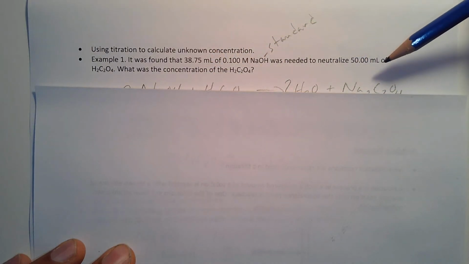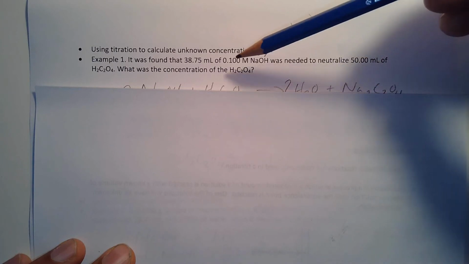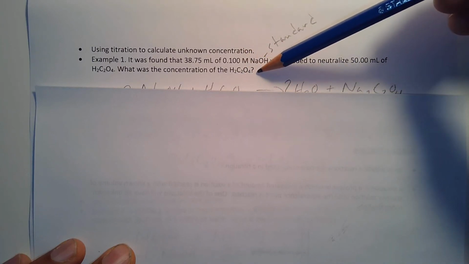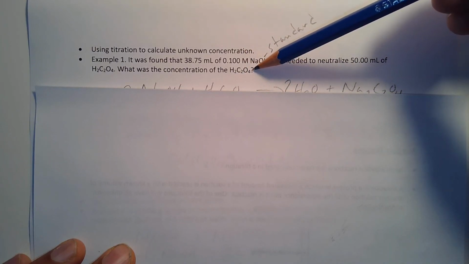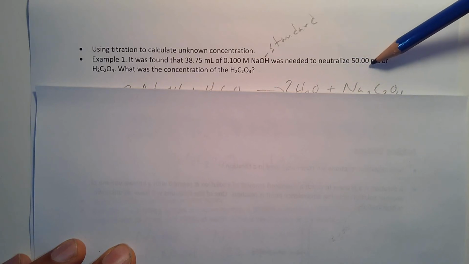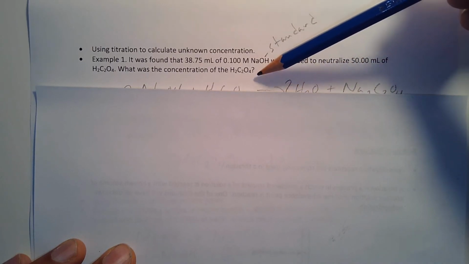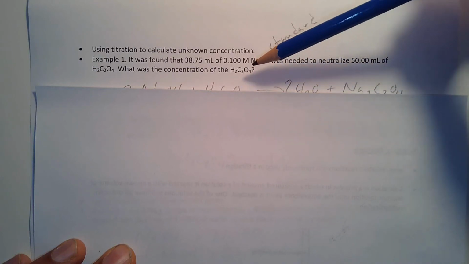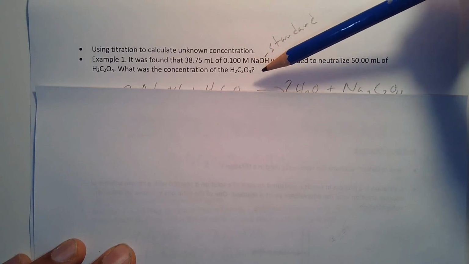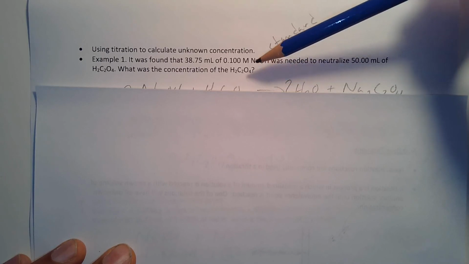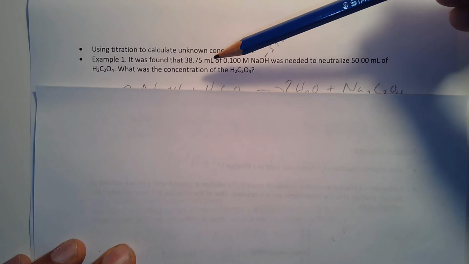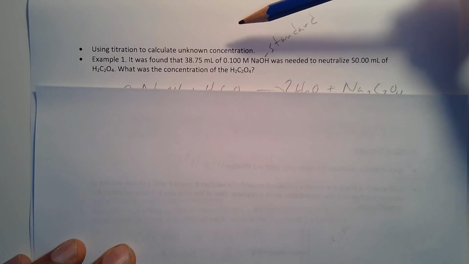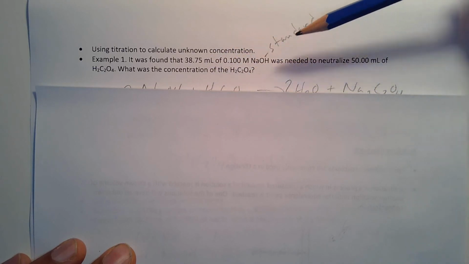And then here's your unknown concentration. We don't know what the concentration of H2C2O4 is, but we have the measured volume. So this would be what's in your flask. You'd have 50 mils of this in the flask, plus some drops of indicator. And what you would find out is that you need to empty out 38.75 mils from the burette into the flask so that you get a permanent color change.